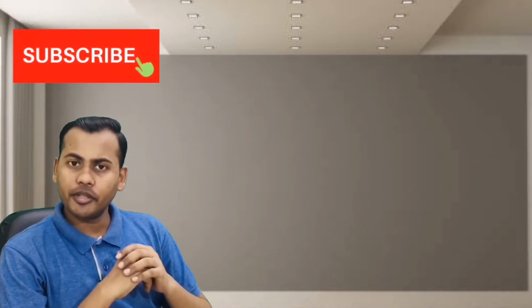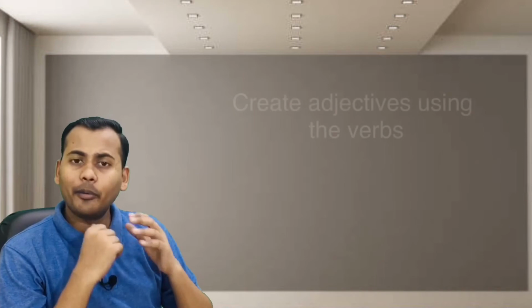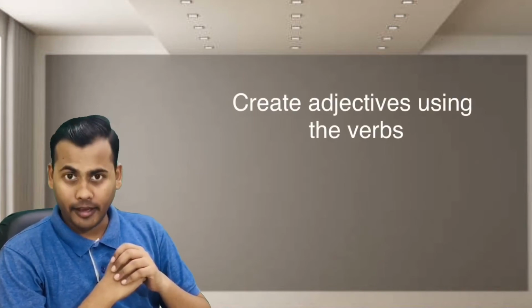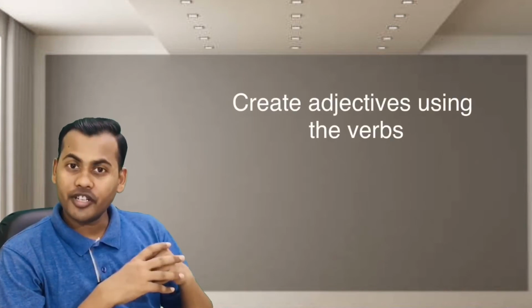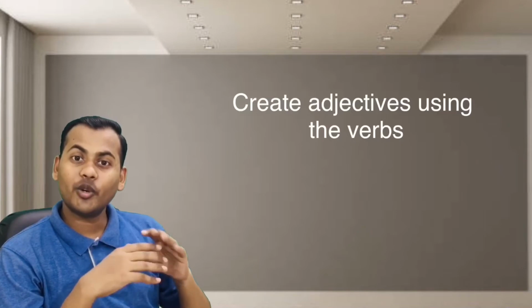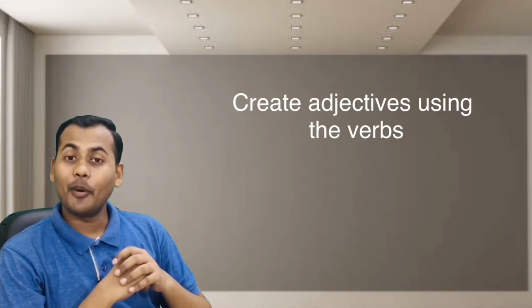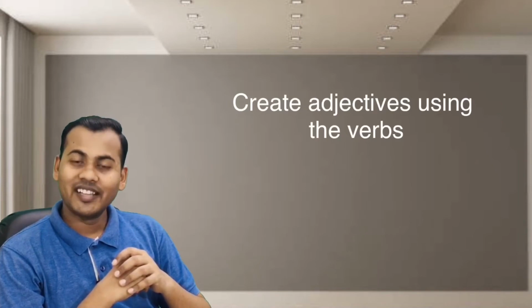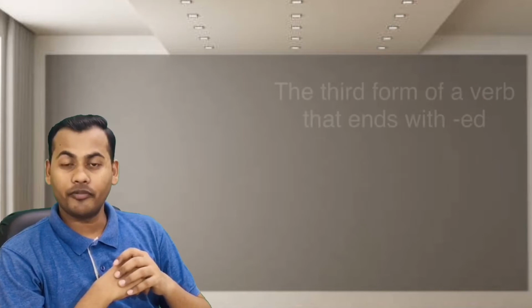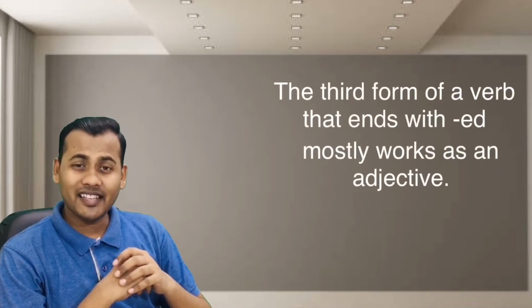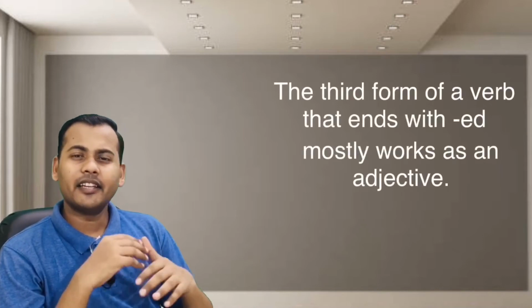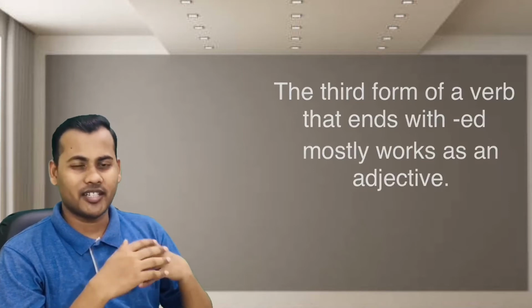Before we proceed to the next sentence structure, I would also like to tell you one more important thing. If you run out of adjectives, what you can do is you can create adjectives using the verb. Now ask me how. Let me tell you. If you are using the third form of the verb, which usually ends with ed, then it works as an adjective. For example, this one.